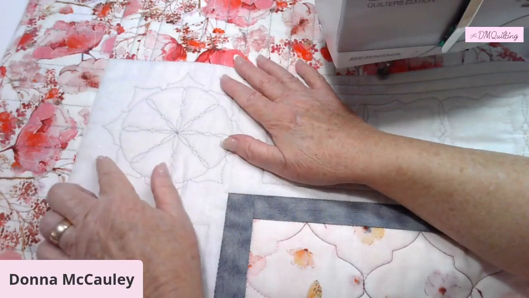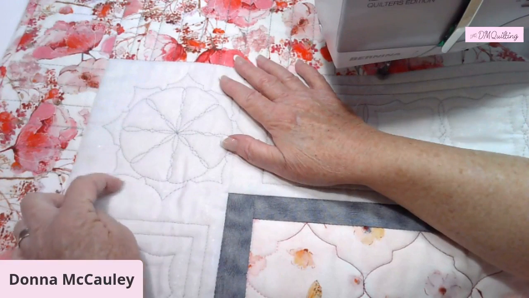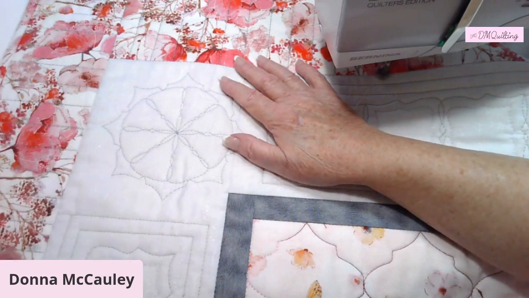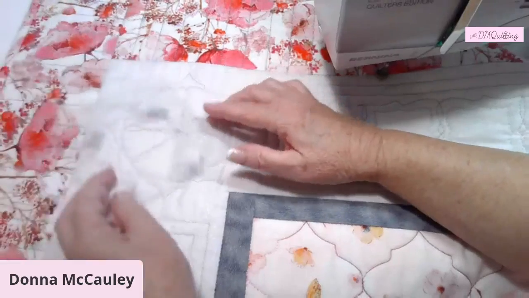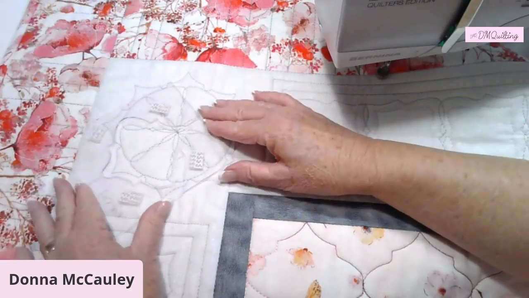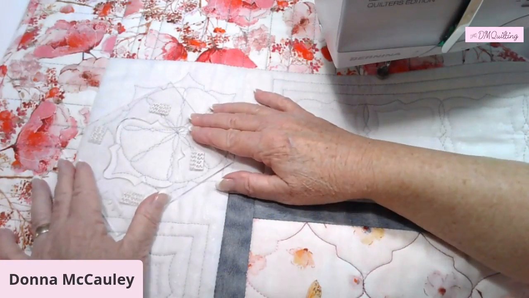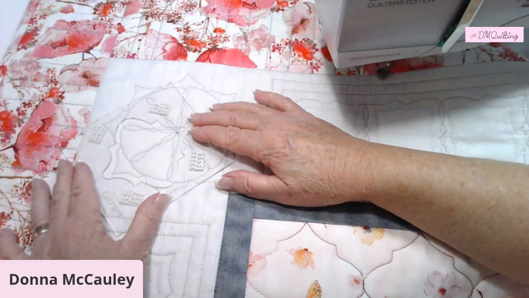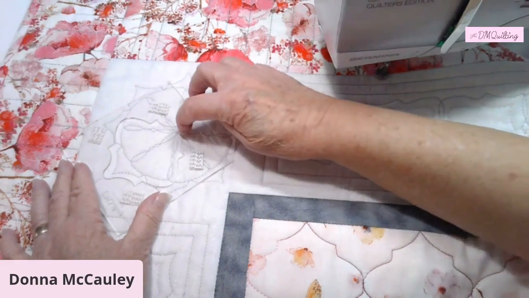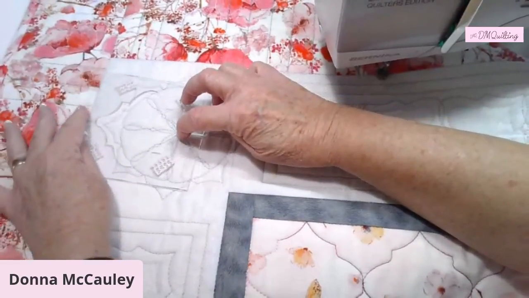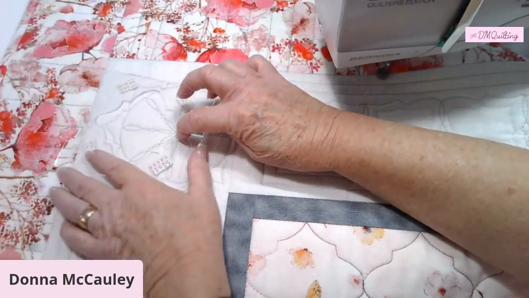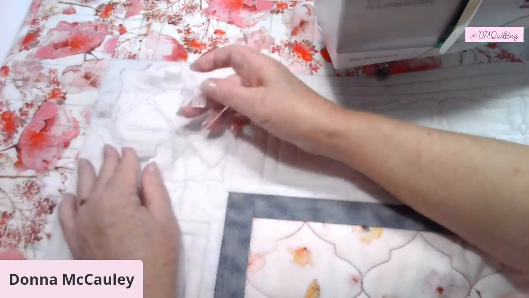This can also be done with our curved edges out instead of our pointed edge. I think that might be the 3-inch template. So maybe you can see here how that worked, and then from center, rotate and stitch the second one and right on around.